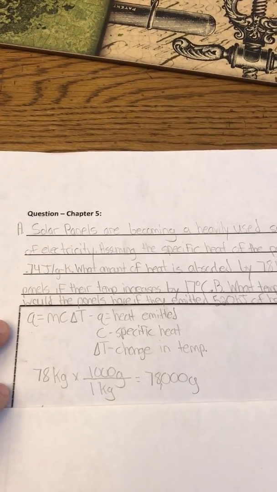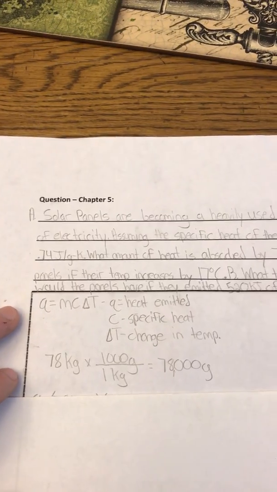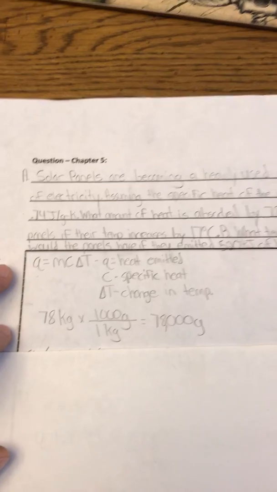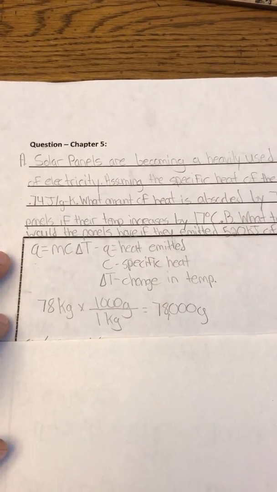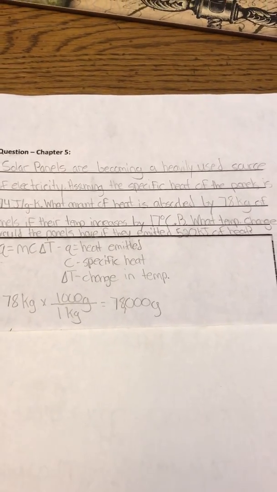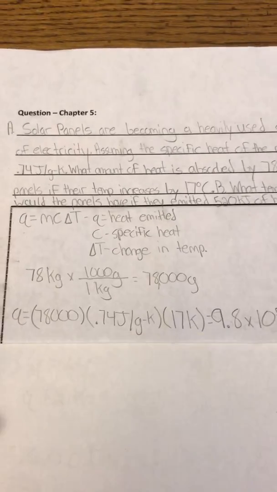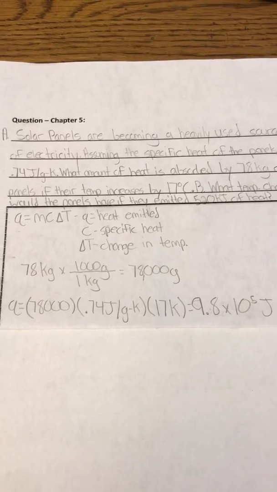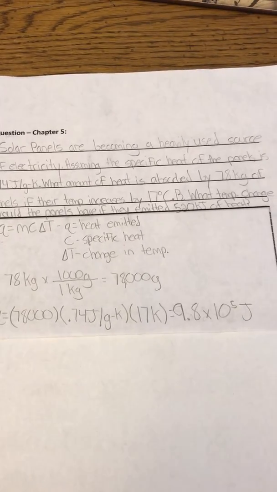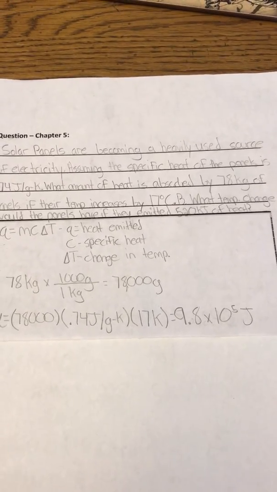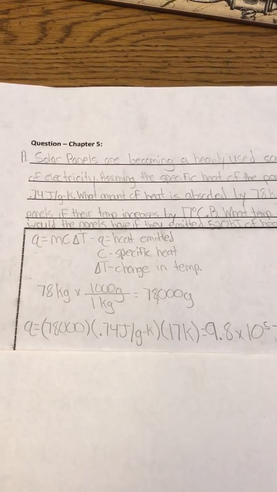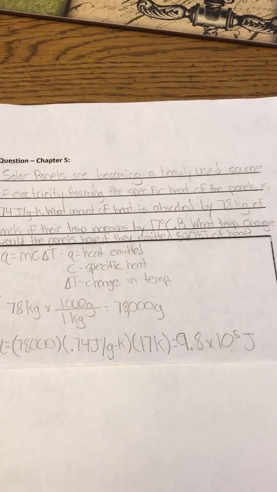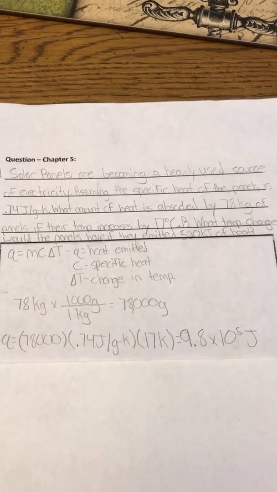So you're given the specific heat in grams, so you have to convert your mass to grams. 78 times 1,000 grams over 1 kilogram. You get 78,000 grams. Just plug it into the equation. You get 78,000 times 0.74 times 17 K, Kelvin. You end up with 9.8 times 10 to the 5th, just to keep it with the significant figures. And then that's your answer for part 1, joules.